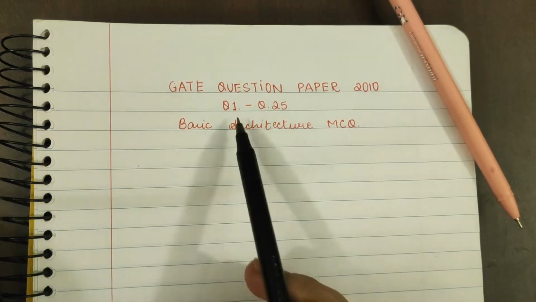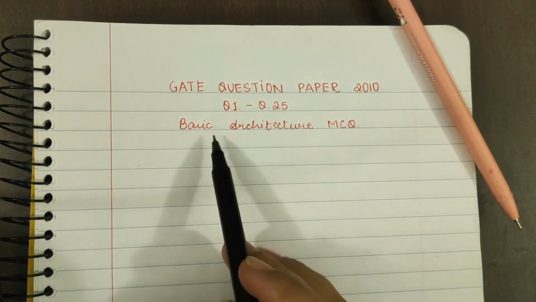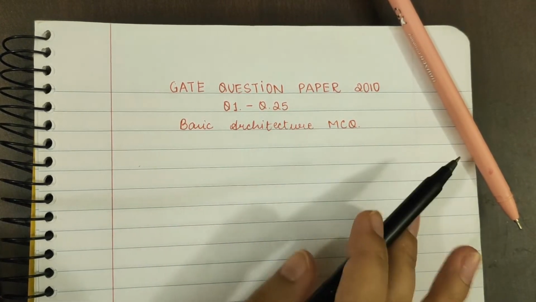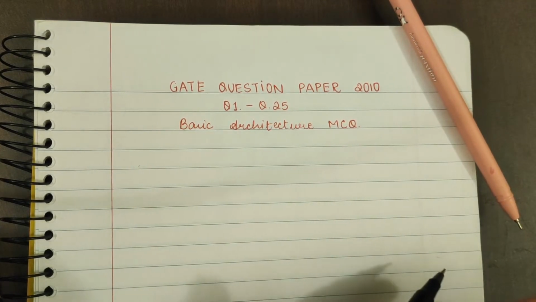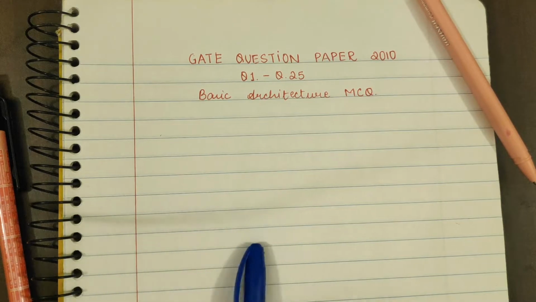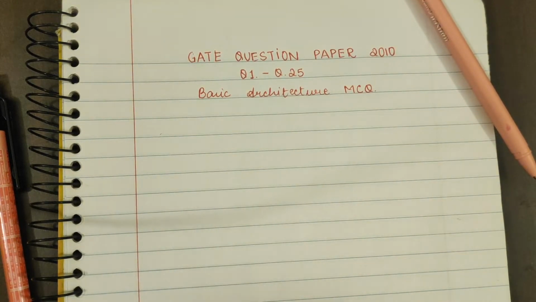And we start with GATE question paper 2010, starting from basic architecture MCQ, which were question number 1 to question number 25, and these were all 1 mark each questions. I'll be basically solving the questions in the copy, and I have the question paper with me. I won't be writing the questions because it will be a very long video, so I will attach the link of the question papers of the respective years which I'll be solving.